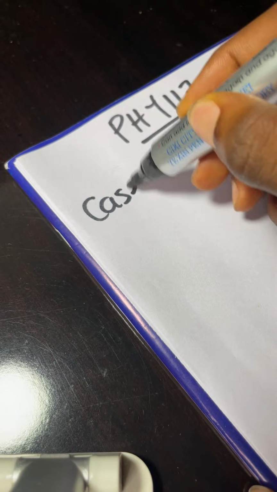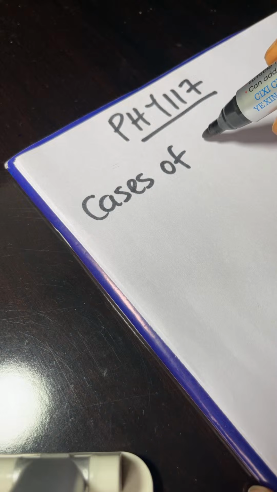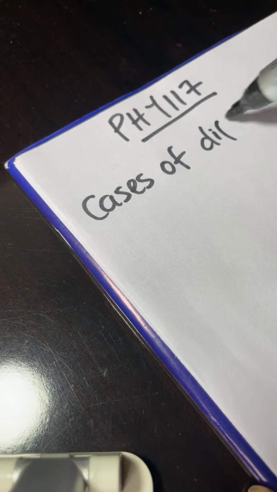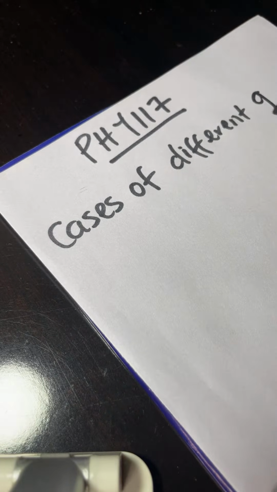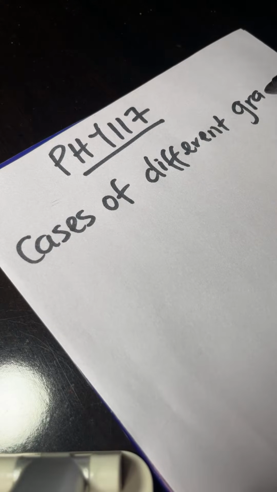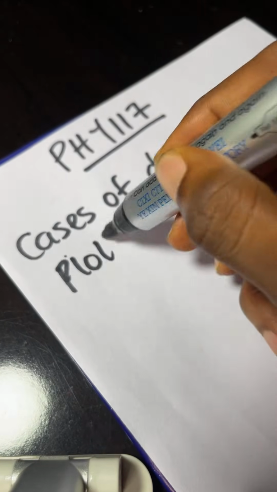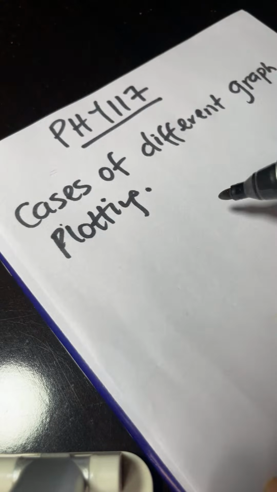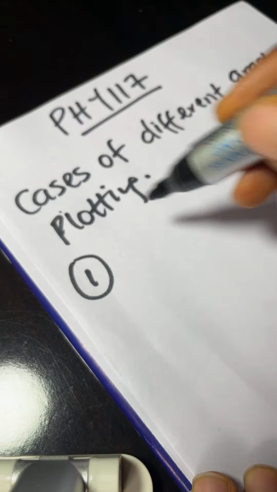So, cases of different graph plotting. Recall that in our previous video, for those joining us for the first time, we have case 1.